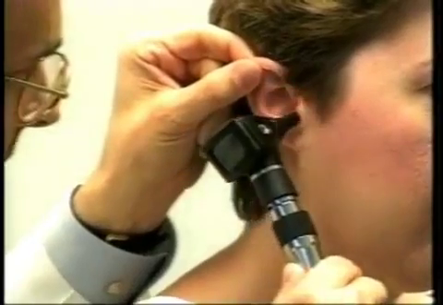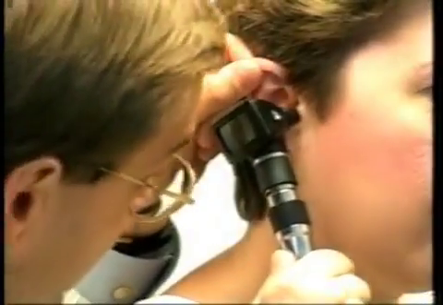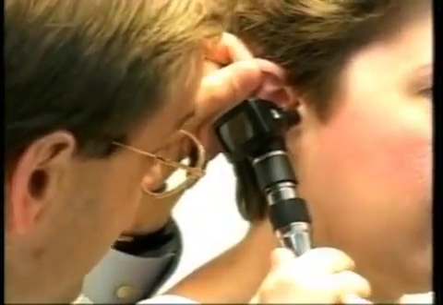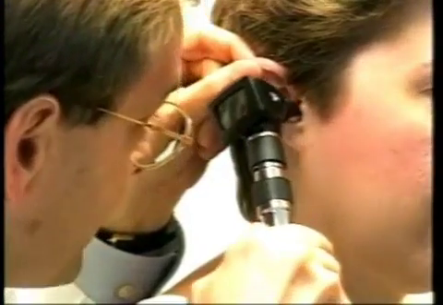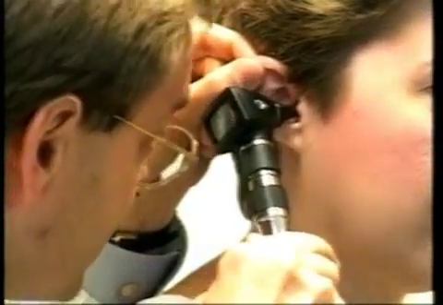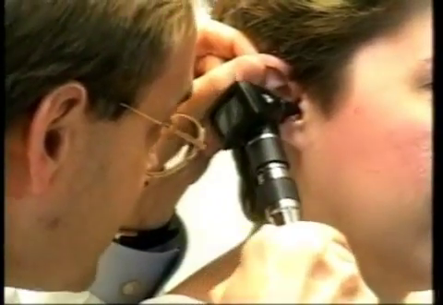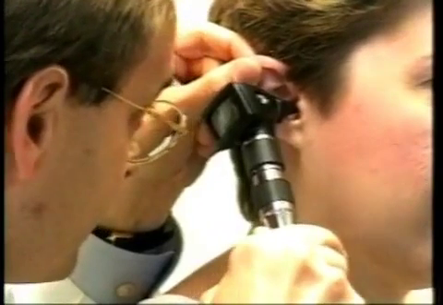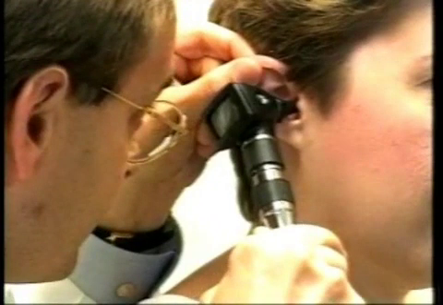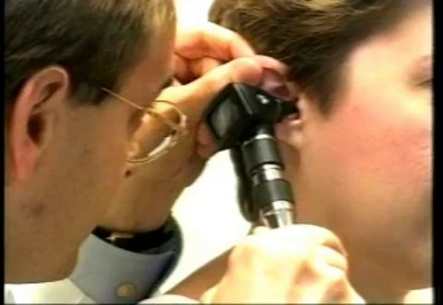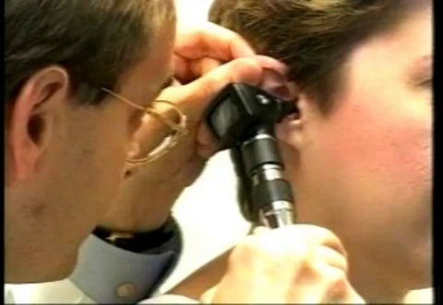And gently insert the speculum into the ear to visualize the tympanic membrane. And by moving just up and down and tilting different angles, you can pretty much visualize the entire tympanic membrane. In the majority of patients, pulling the ear up, back, and out allows you to visualize the tympanic membrane. However, in some patients, anatomy varies, and you may need to pull the ear in a different direction to visualize the tympanic membrane.